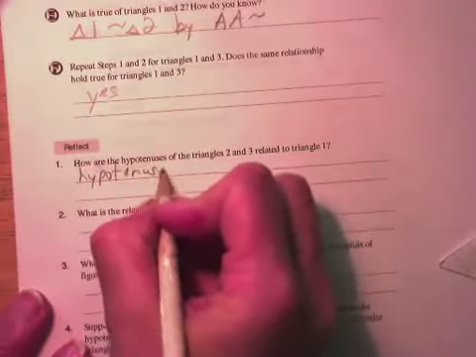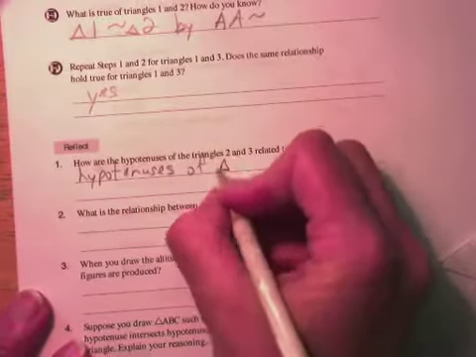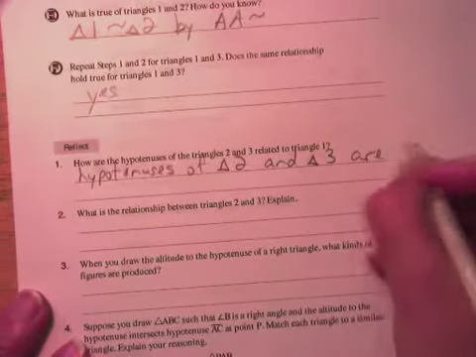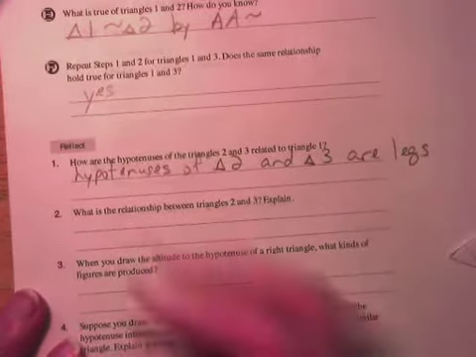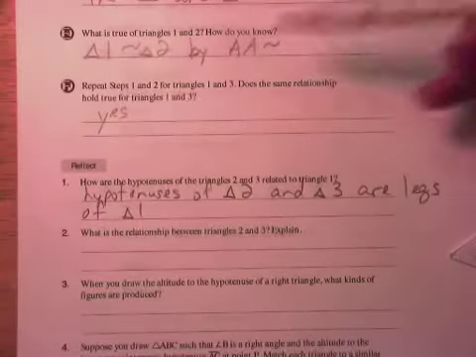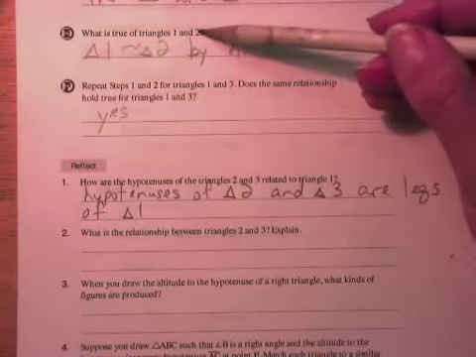So the hypotenuses of triangle 2 and triangle 3 are legs of triangle 1. And what is the relationship between triangles 2 and 3?